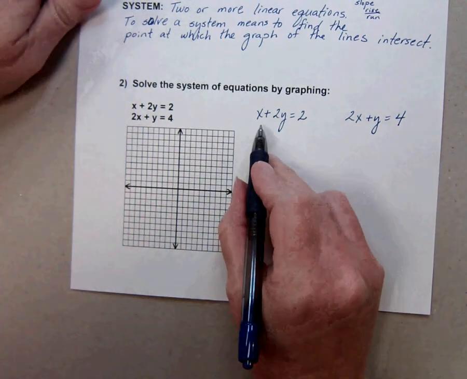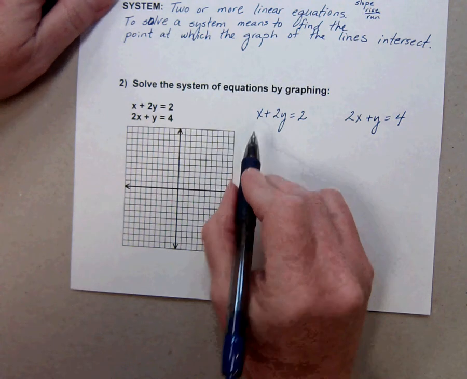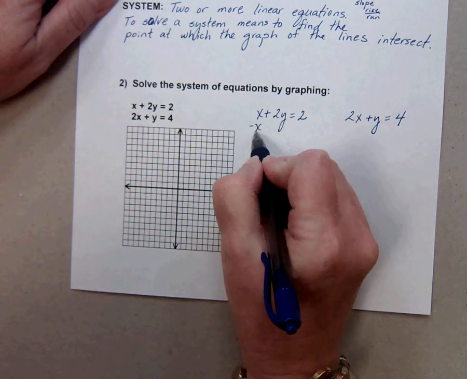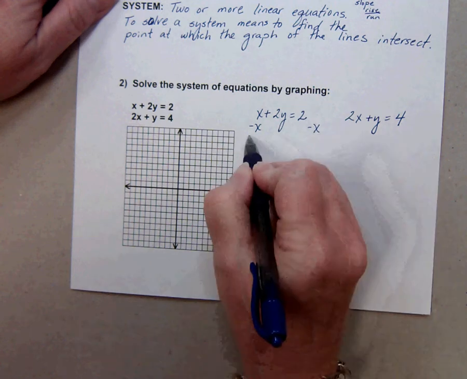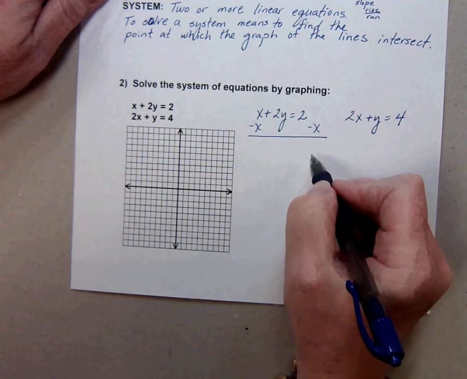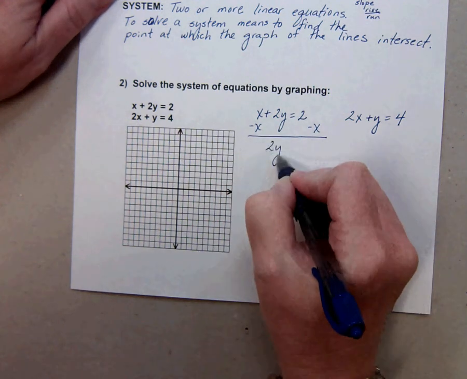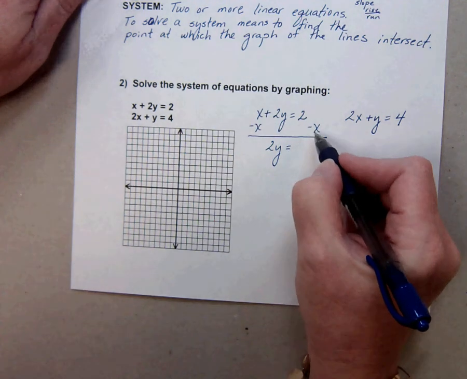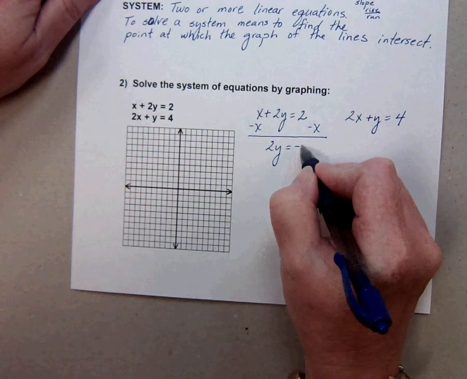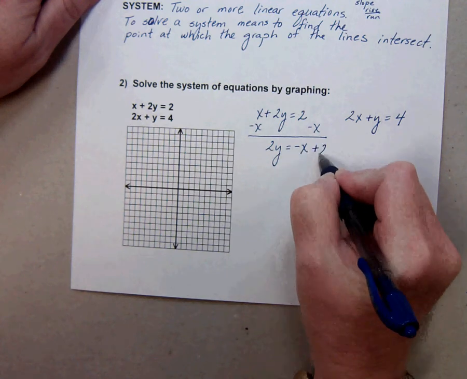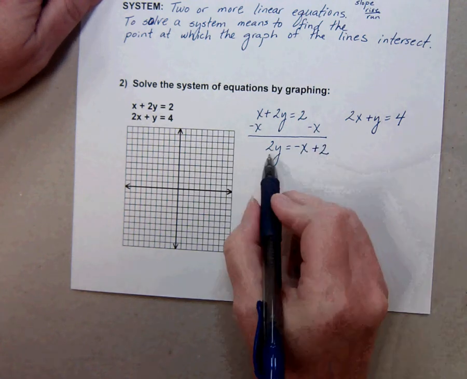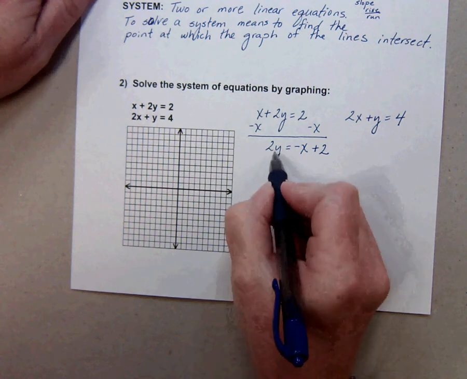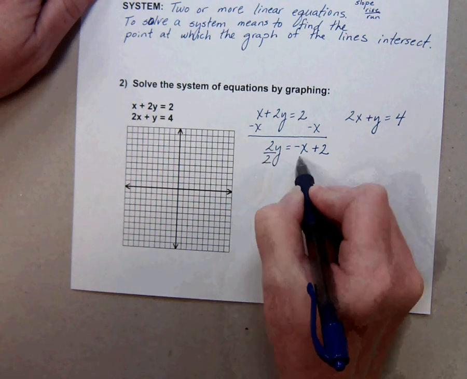If you look at the first equation and we move the x term, we have to subtract it from the left side and the right side of our equation. So 2y, remember the x term and the constant cannot be combined, so you will have to write that as a negative x plus 2. Now to remove the 2 and leave the y, you're going to do the division of 2.